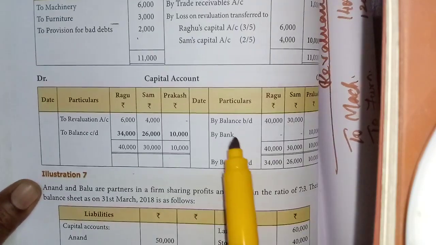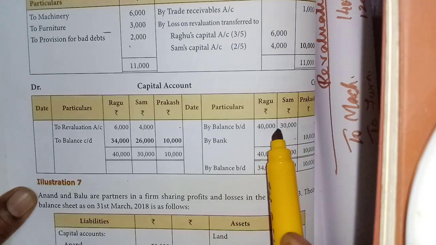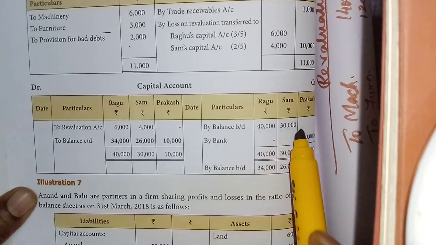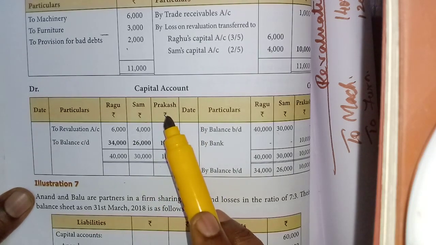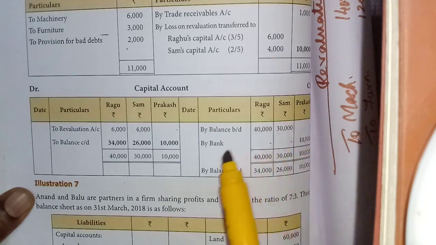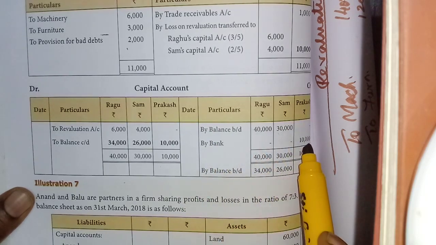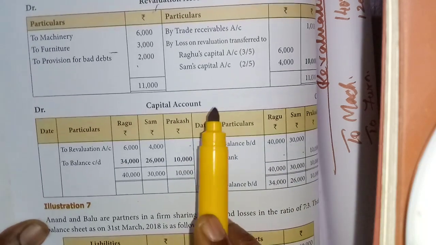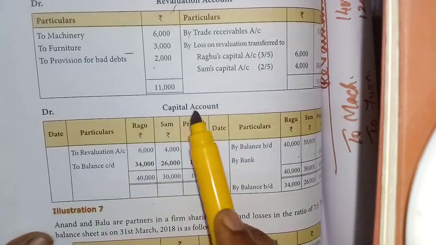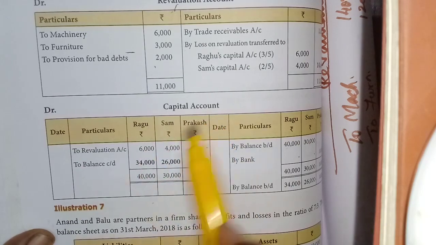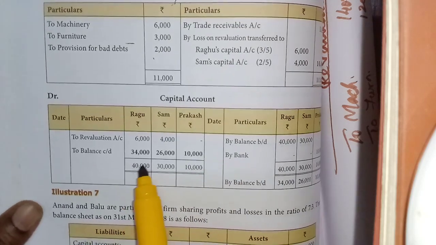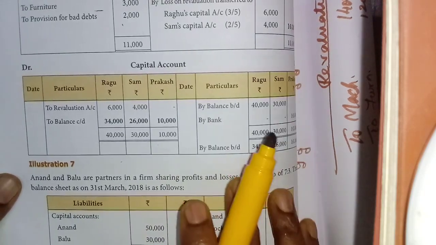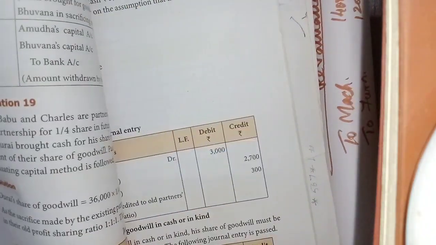Now capital account also. Okay, this too what is given in the balance sheet by balance brought down. Here after admission only they have asked, that's why we have to include one more column for Prakash. Okay, now by bank. He has brought capital, so 10,000. Now, revaluation loss, capital account debited, isn't it? So, capital account debtor to revaluation account. Now, you find out the balance. Then, by balance brought down. That's all. Okay, now shall we do the exercise 6.